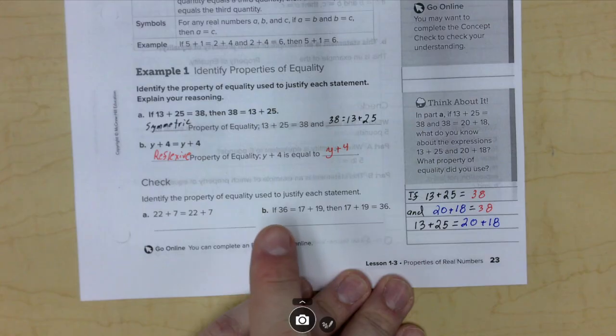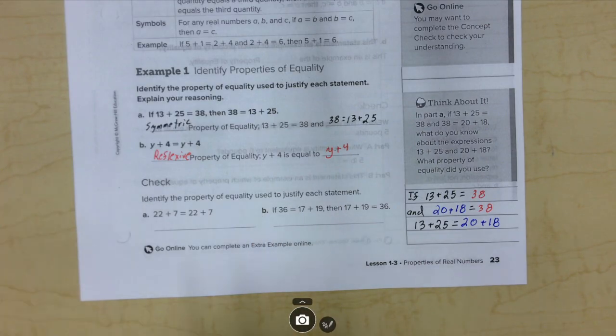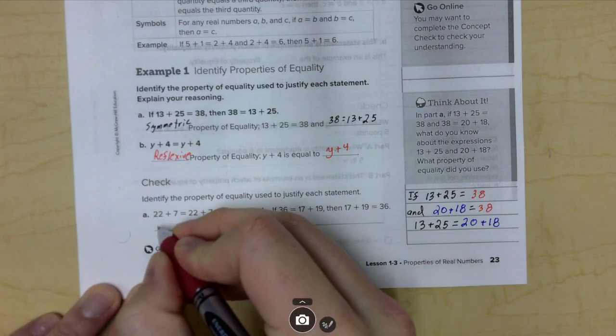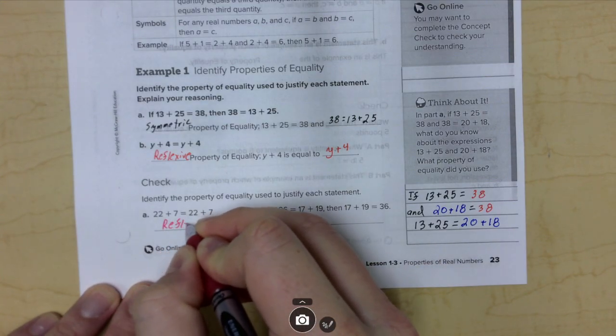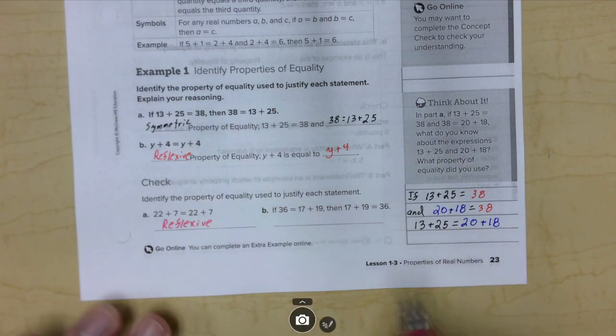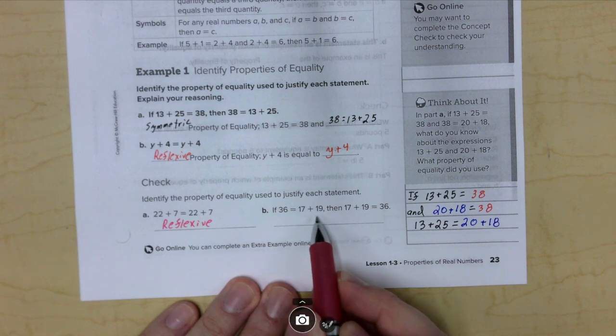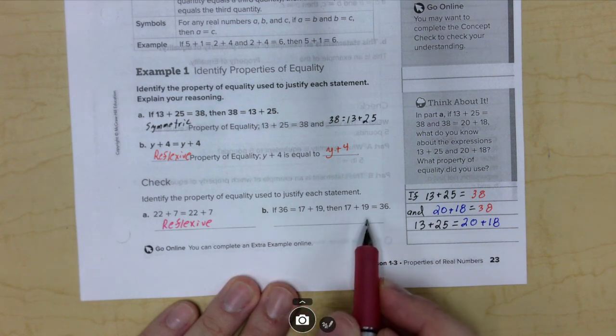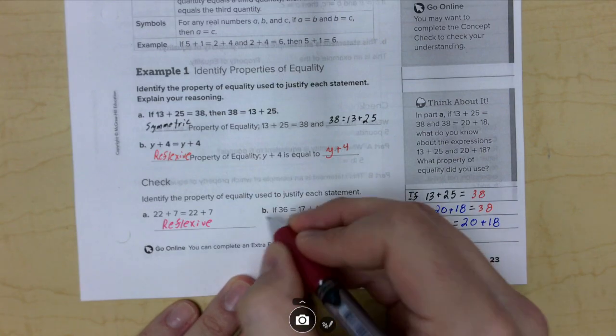Identify the property of equality used to justify each statement. 2 plus 7 is equal to 2 plus 7. This is reflexive. 36 is 17 plus 19. Then 17 plus 19 is 36. This is the symmetric property.